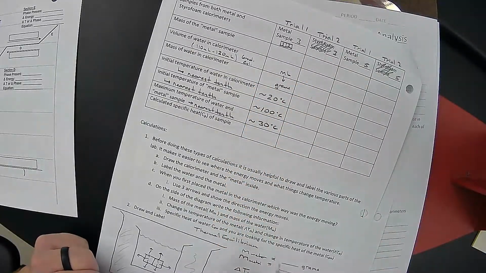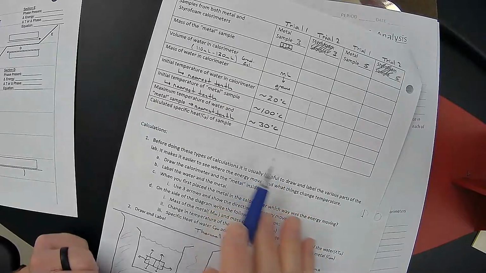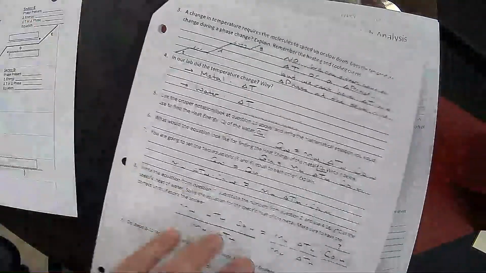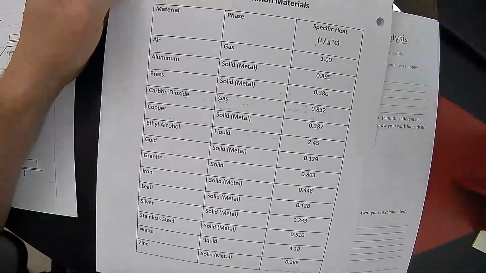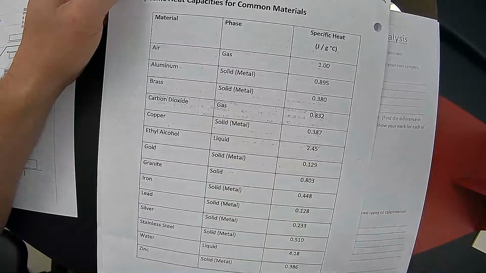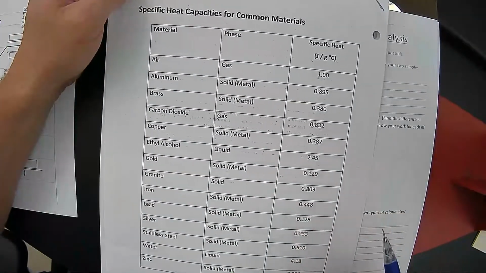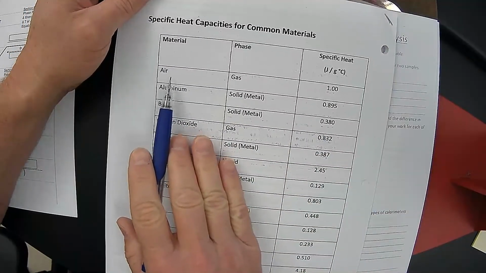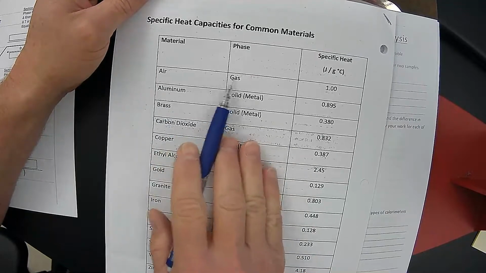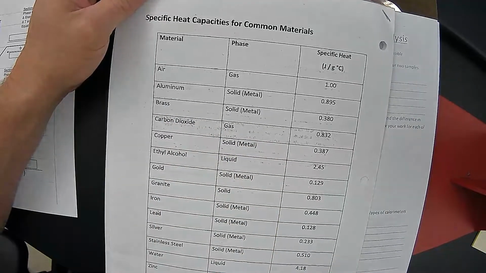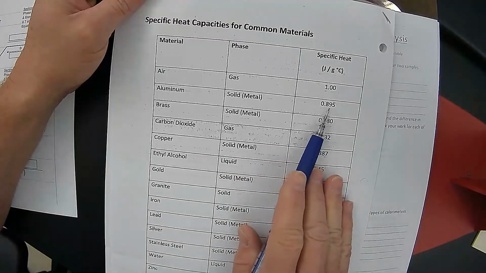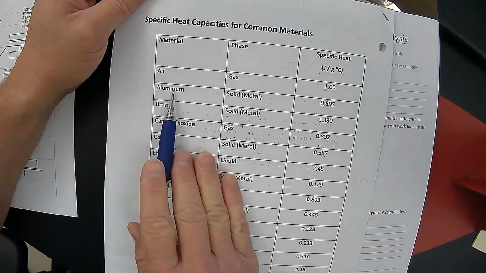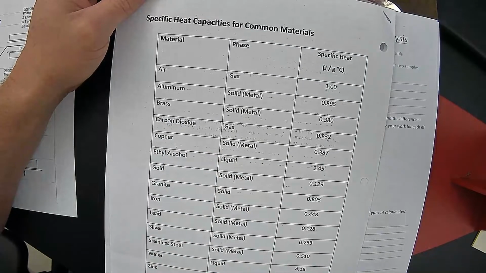Now, technically, you've gotten two numbers because you've done two trials. So you could calculate the average of those two to be able to find the value that comes up closest to a specific metal. Now, let's say you came up with a value of 0.95. Well, 0.95 is close to air. Please don't tell me your metal sample is made out of air, because air is a gas and your metal sample is not made out of air. But 0.95 is very close to 0.895, and so you could make an estimate that it's aluminum.